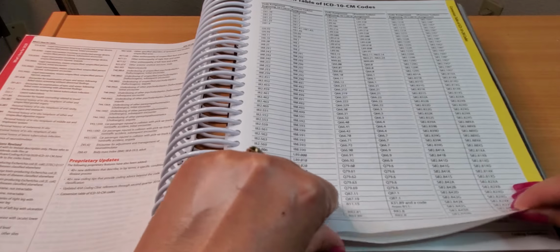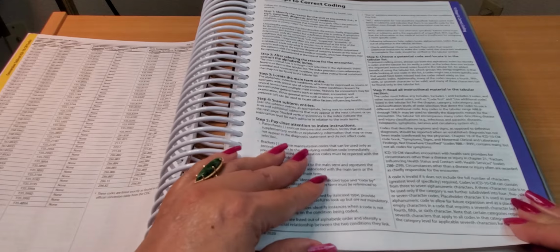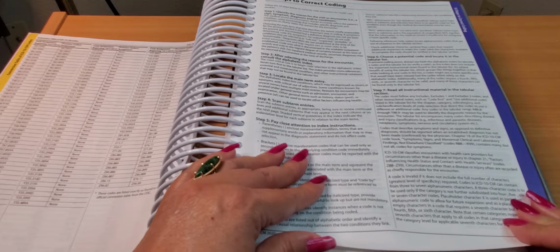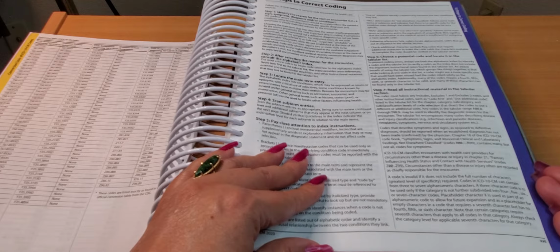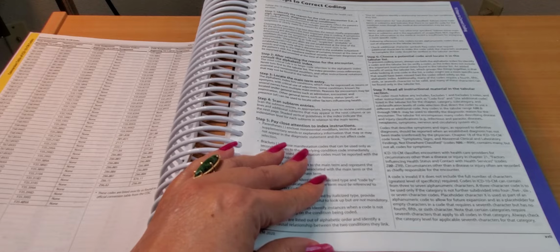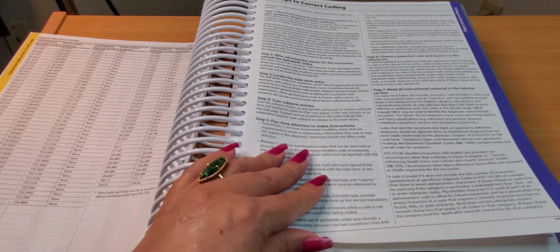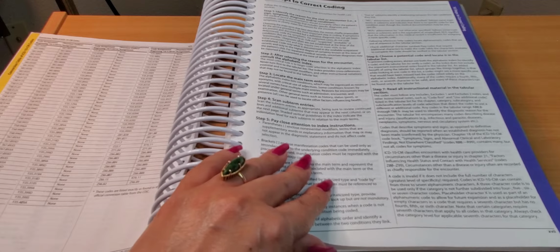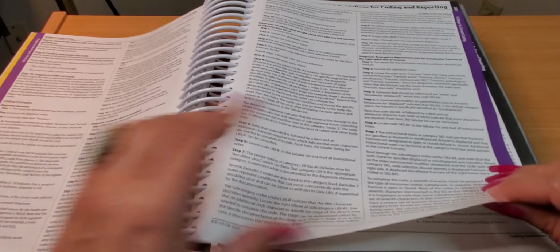Okay, so another good feature of this book. 10 steps to correct coding, which I do recommend that you guys read because it is very helpful for any new medical coder as well as veteran medical coders, because sometimes we even have to have refreshers too, and there's nothing wrong with it. Okay, even I go through refreshers from time to time. So this is a good thing to read up on.